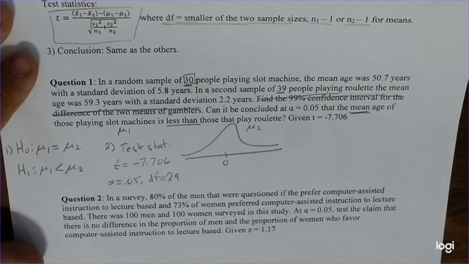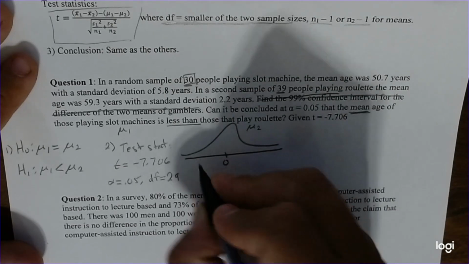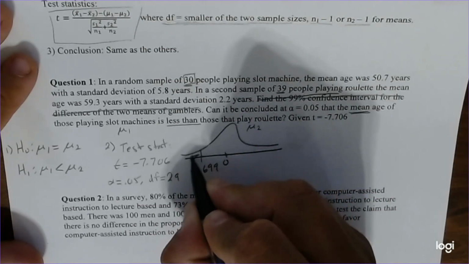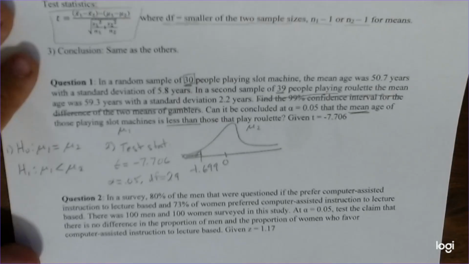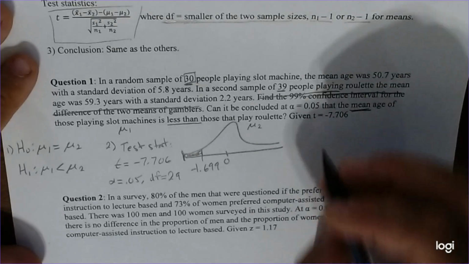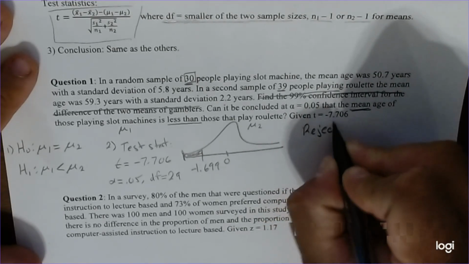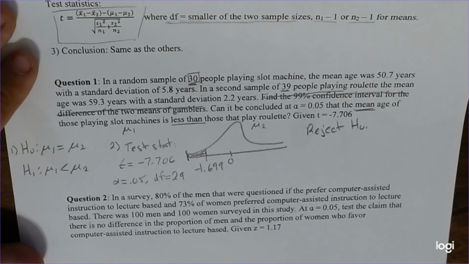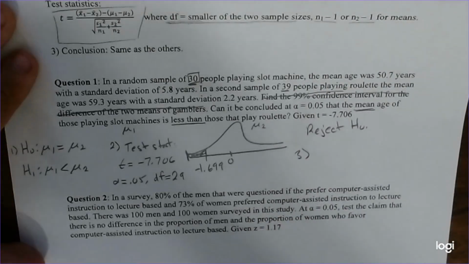Okay. And at this point, we go to our table to figure out what our critical values are going to be. So given an alpha of 0.05 and degrees of freedom of 29, it's going to be negative 1.699. All right, so since our test stat is definitely within our region, we're going to reject our null hypothesis. Okay. And then finally, we're just going to write our conclusion, just like we've done so far when it comes to these.